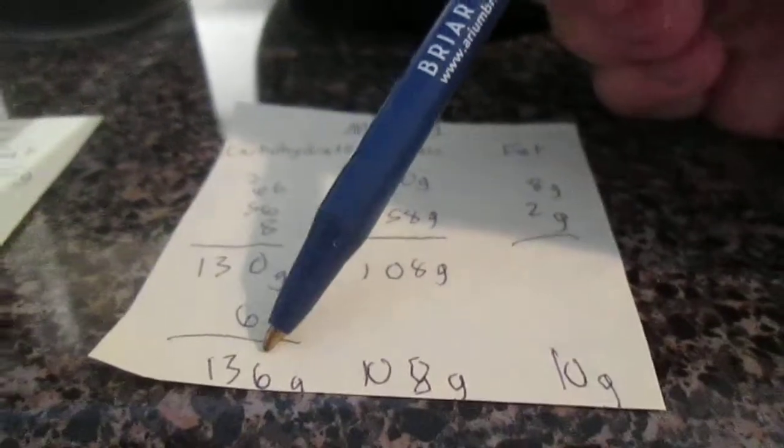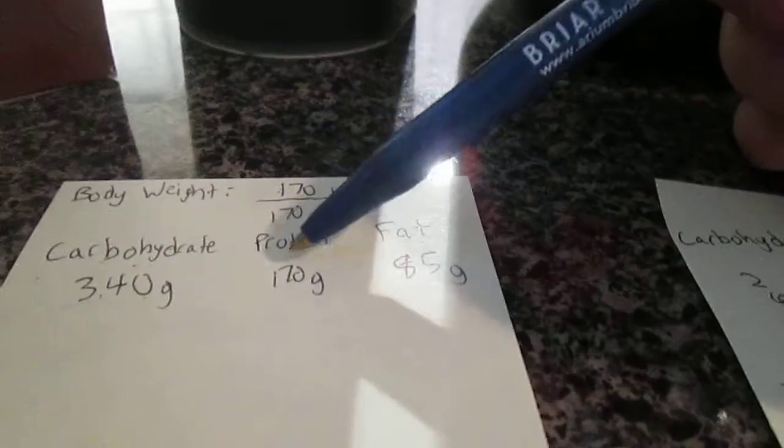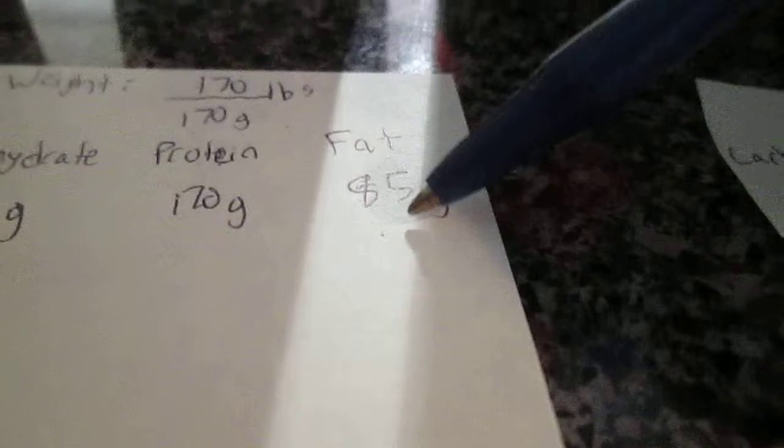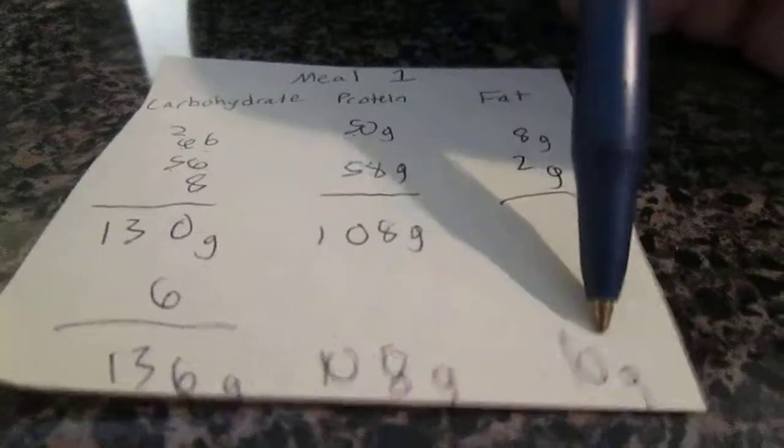So this ties into what I was saying earlier about having carbs reasonable, because upper limit 340, in one meal I stayed at 136 carbs. Protein, try to get up to 170 in a day, and in one meal I had 108, so that's well on its way. Fat, keep it minimum. 85 is the upper limit. That's a generous upper limit actually. So 10 grams, that's keeping it at a minimum. So these are the totals in one meal.